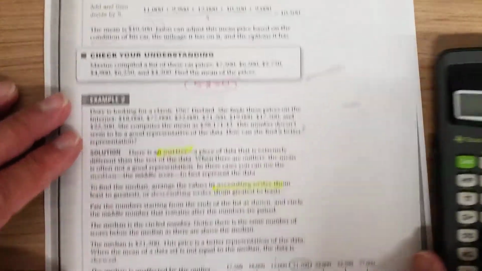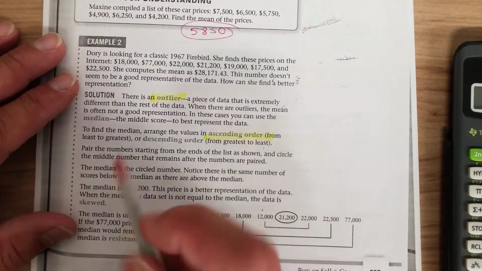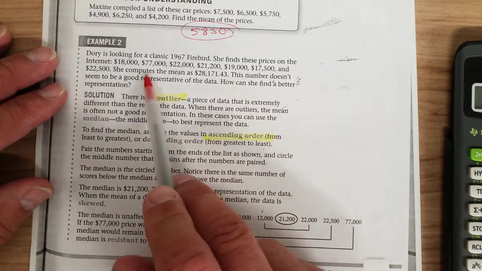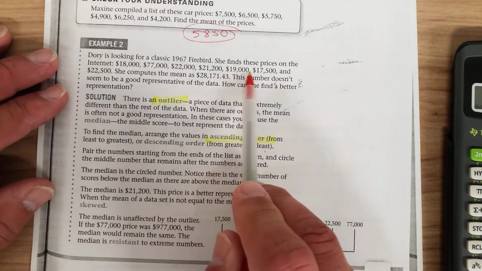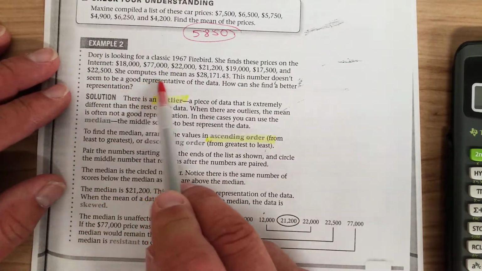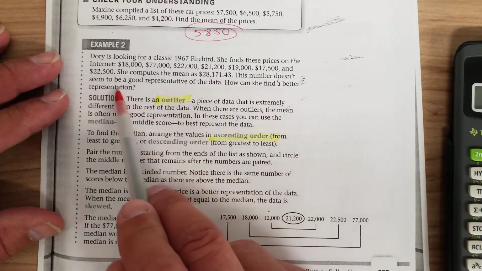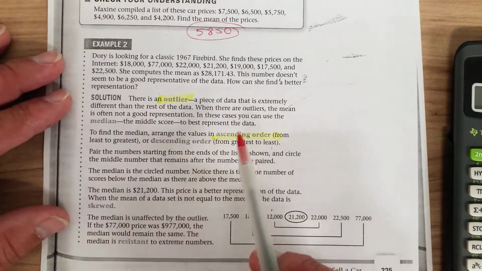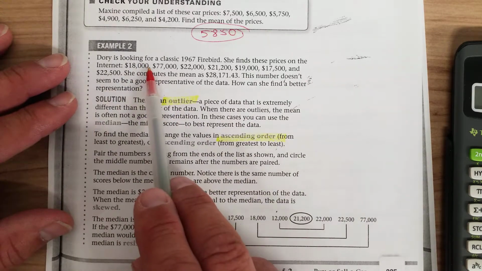Okay. So let's look at some cases where you probably would not want to use the mean. Dory's looking for a classic 1967 Firebird. She finds these prices on the internet: $18,000, $77,000, $22,000, $21,200, $19,000, $17,500, and $22,500. And she computes the mean to be $28,171.43. This number doesn't seem to be a good representation. How can she find a better representation? Well, the issue is in these sets.